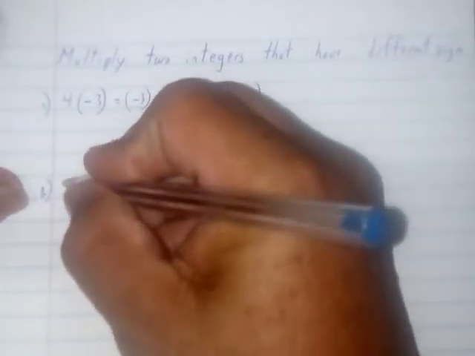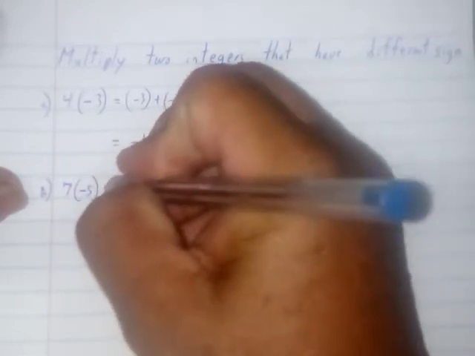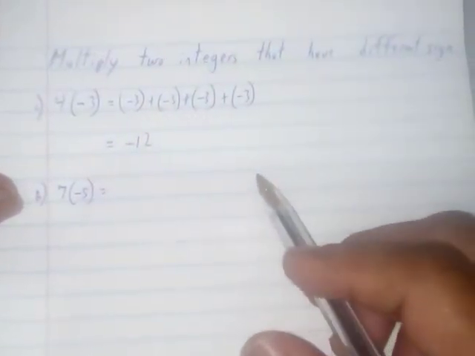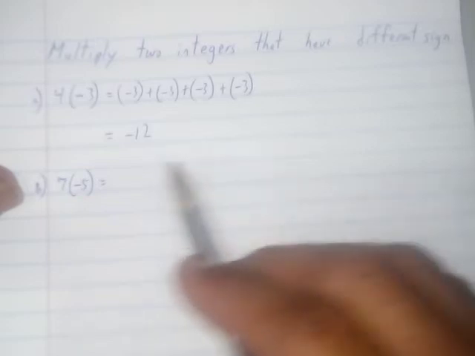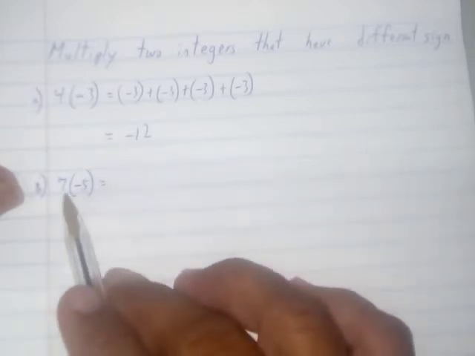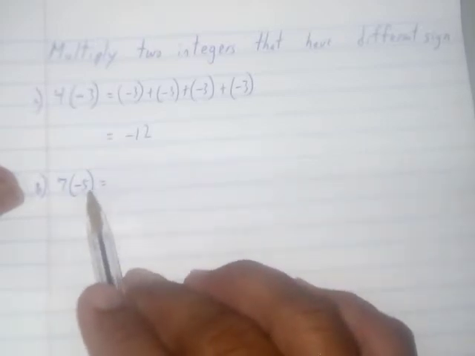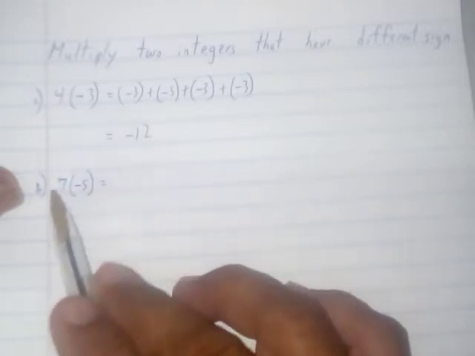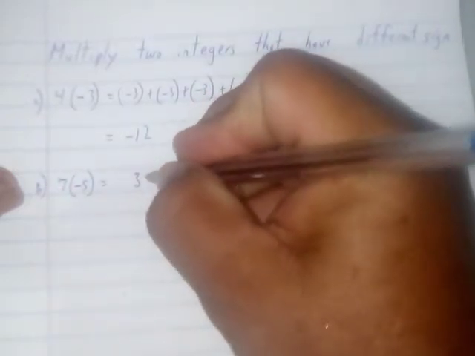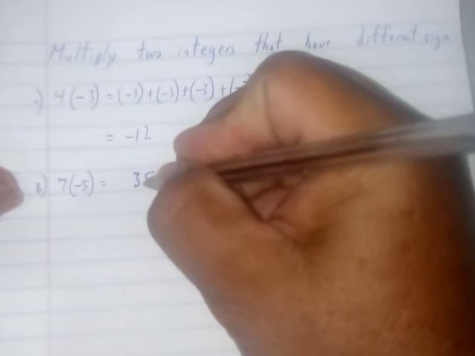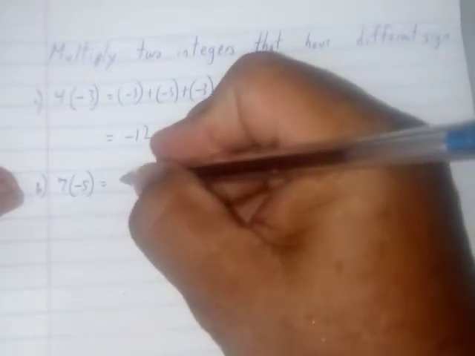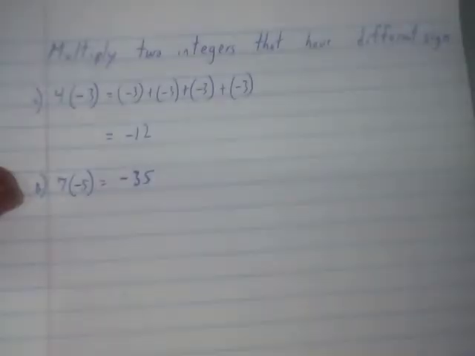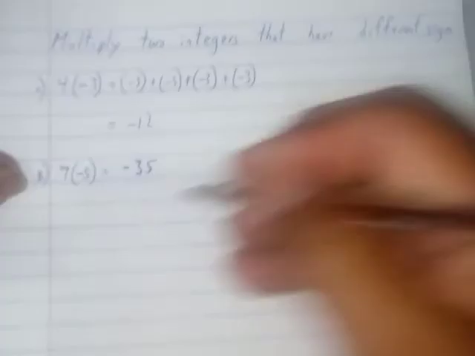B, 7 times negative 5. So we find the absolute value of 7, which is 7, and the absolute value of negative 5, which is 5. So 5 times 7 will give us 35, and because we are multiplying a positive and a negative, the sign is negative. Let's go for another problem.